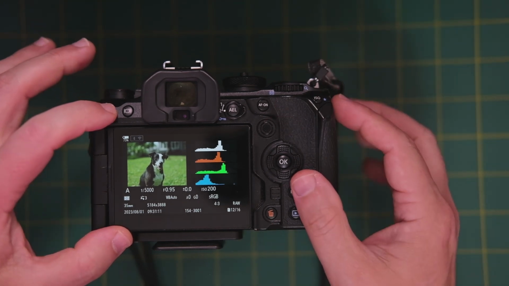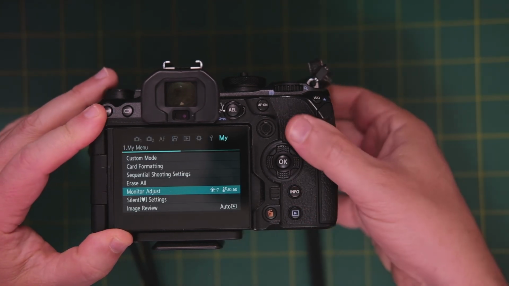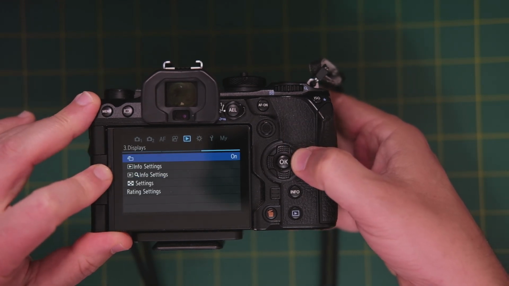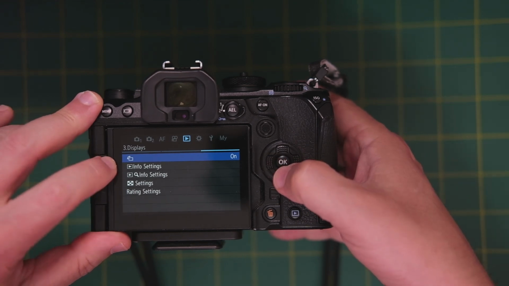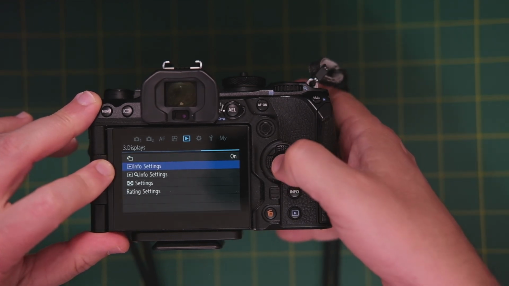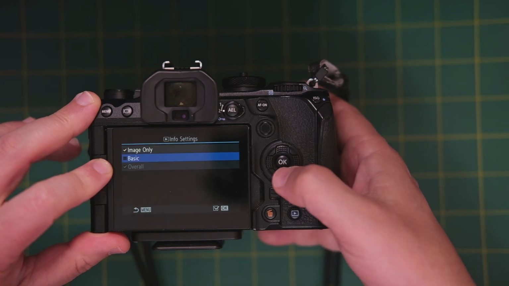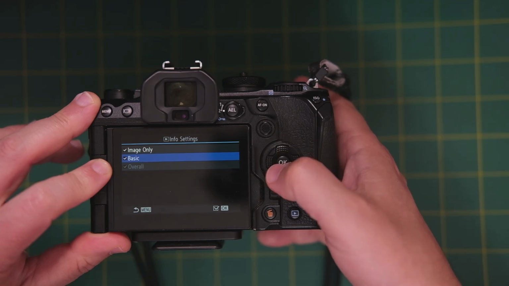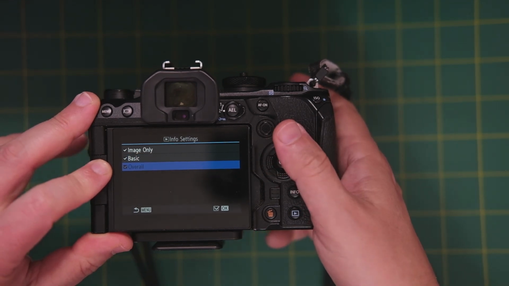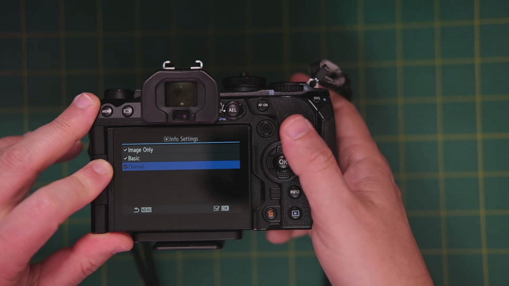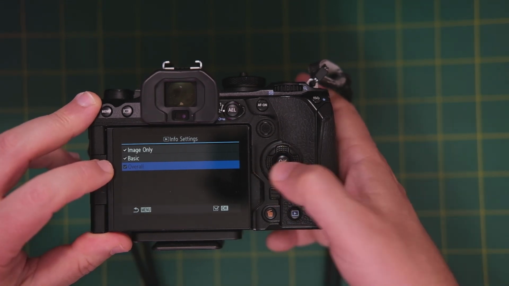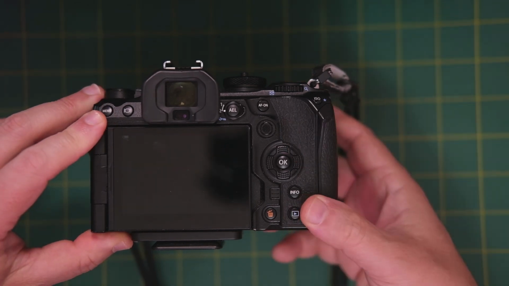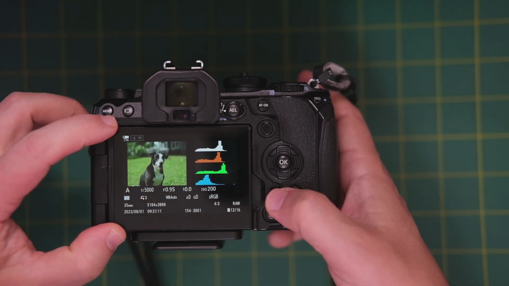However, if we go into the menu and go over here to the playback menu and go to page 3, info settings, and then click OK on this, you'll notice that we don't have highlight shadow information anymore. We have image only, we have basic, and overall. So that's what we have now, is the overall information. So if I click the play menu, here's the overall information.